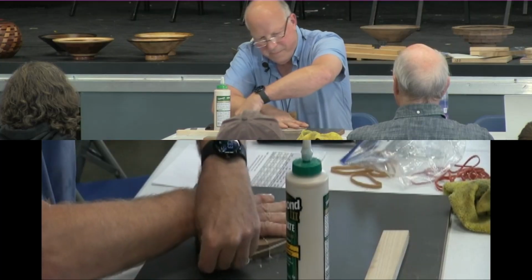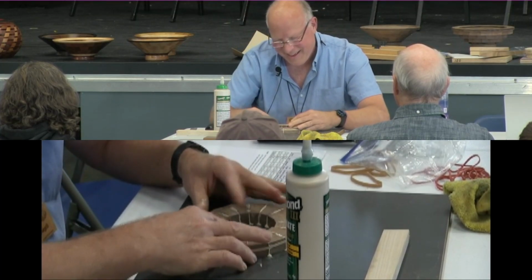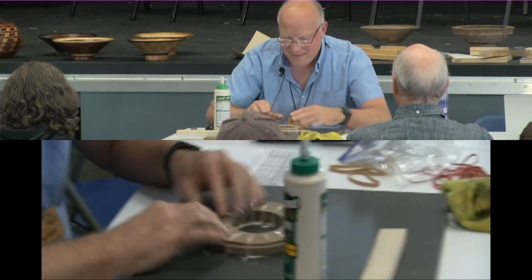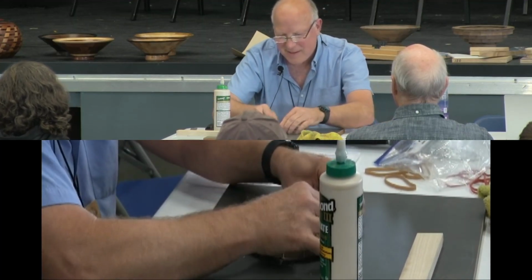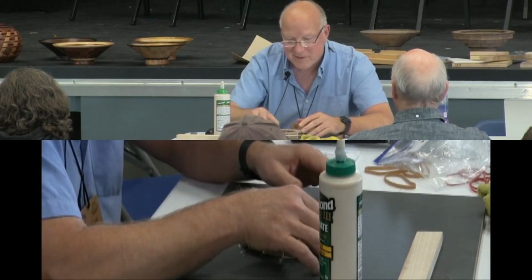The trick with the hand, that's only right. Okay. And you want to make sure that obviously they're aligned, that the insides are good.